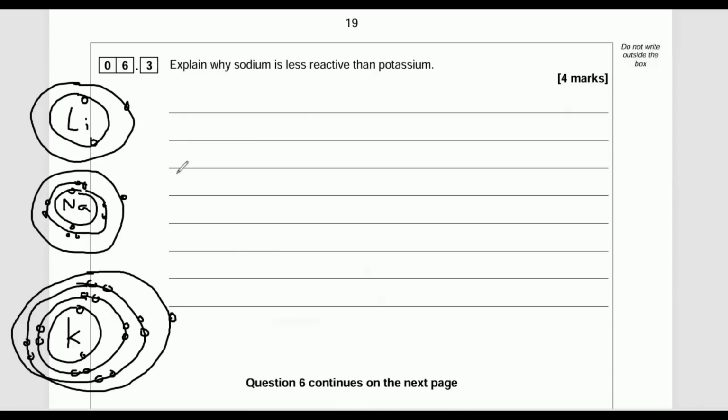Okay, let's check it out. Why is sodium less reactive? We're really looking at this one, folks. We're not interested in lithium. I just drew it because it's part of the group. And this pattern carries on down group one, group two, and group three. It's the same pattern in all of them.